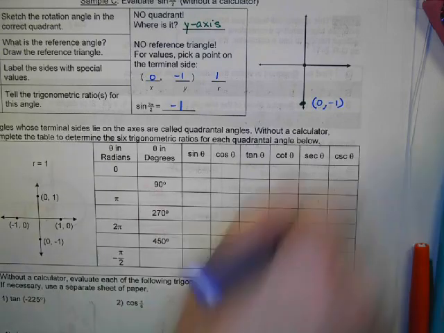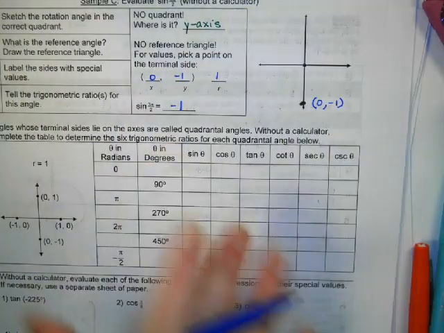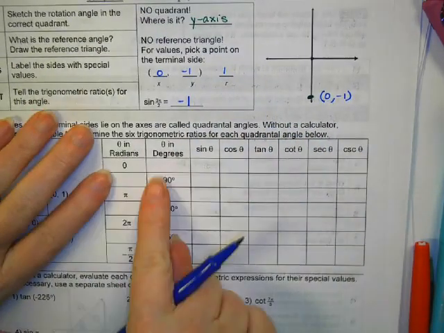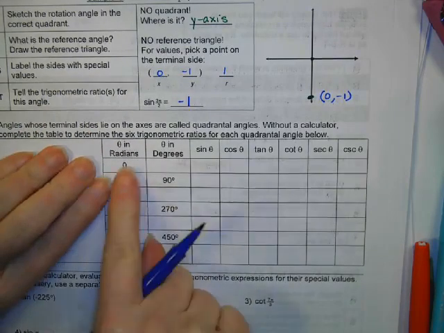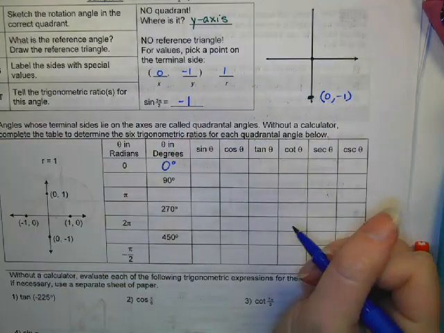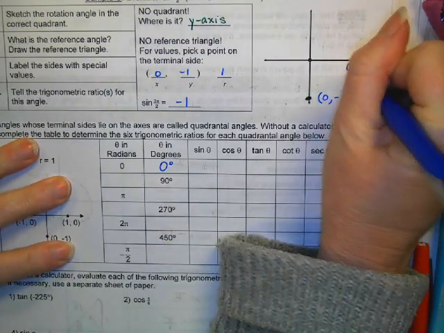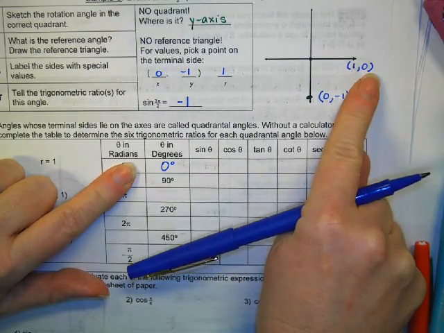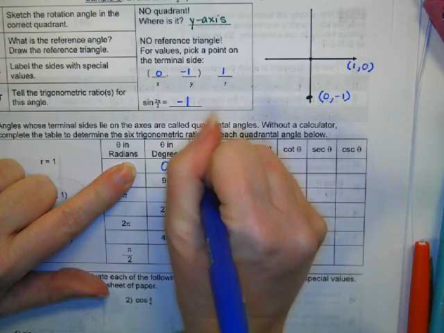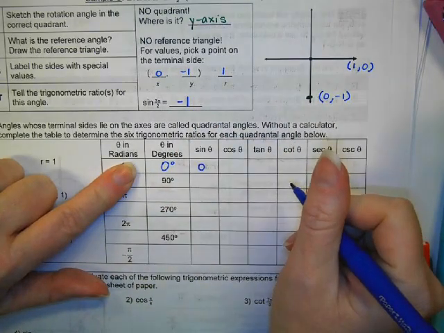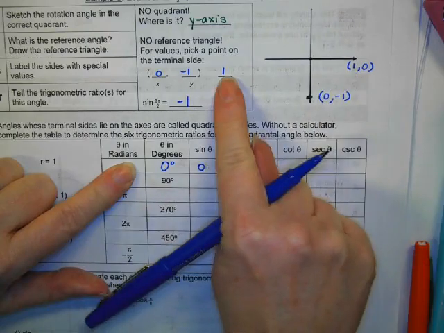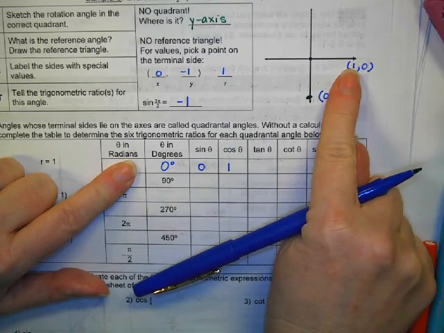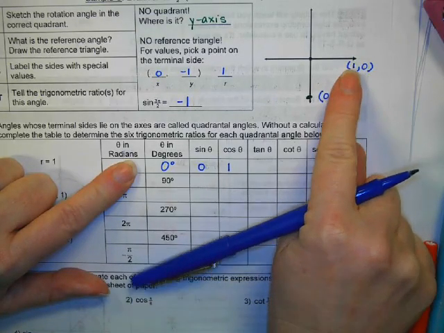So they want me to figure out all of the other angles here if I were to stop on all of the quadrantal angles. They didn't fill these in, but we're doing it in both radians and degrees. 0 radians is also 0 degrees. So this ordered pair over here is 1, 0. Sine is y over r, so that would be 0 over 1, which is 0. Cosine is x over r, so that's 1 over 1, which is 1. Tangent is y over x. 0 over 1 is 0.